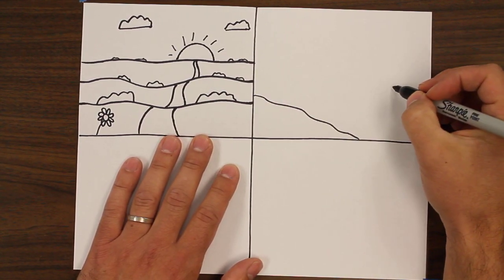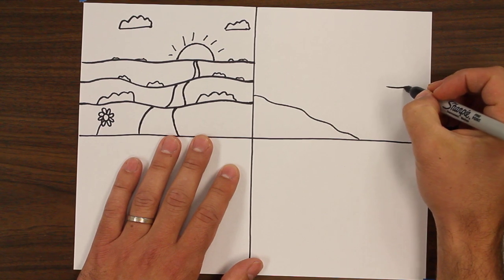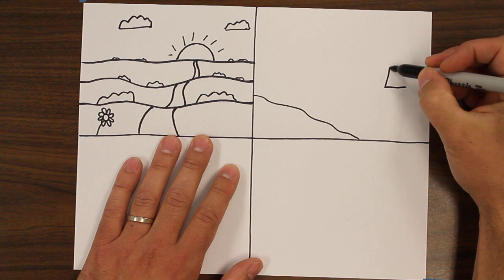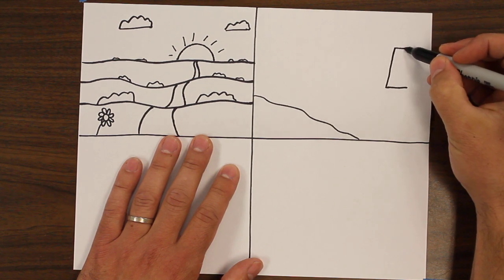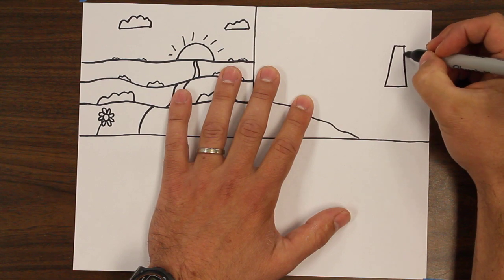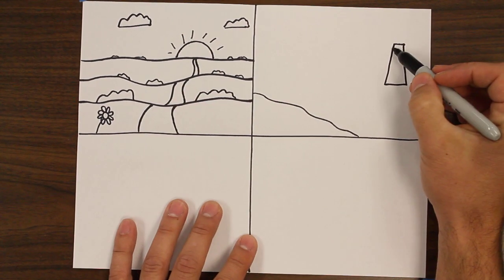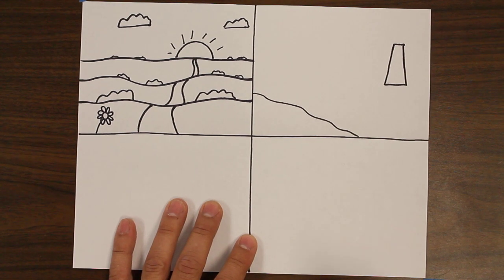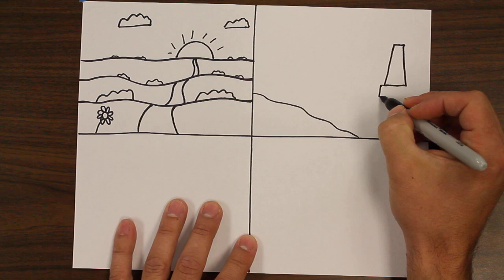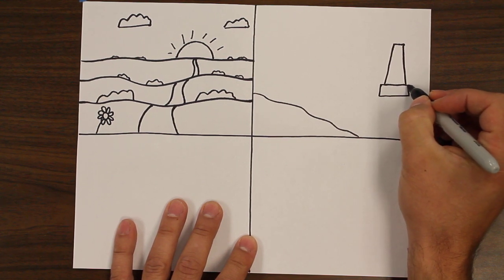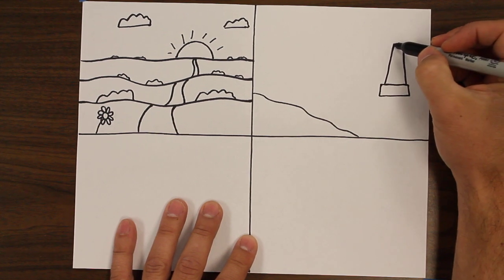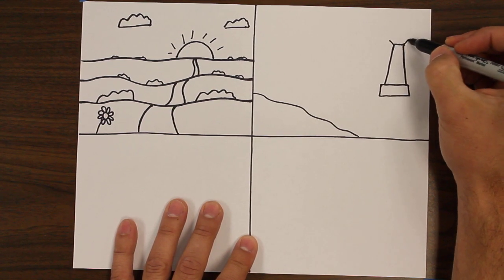Okay, start with the line, horizontal line, and then we're going to go up, kind of at an angle, and then come right back down. Okay. So it gets a little bit skinnier towards the top. Next, I like to give it a little bit bigger base. So I'm going to go over and down right here. And then the top part, we're going to go like this, an angle.